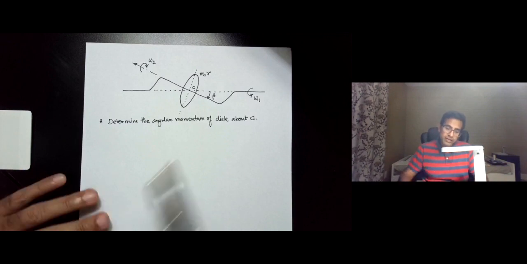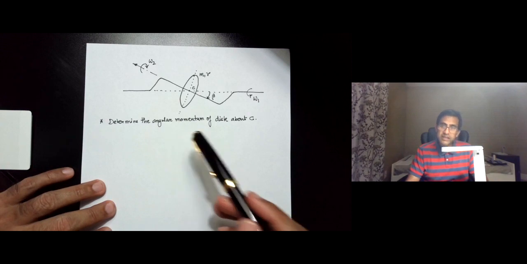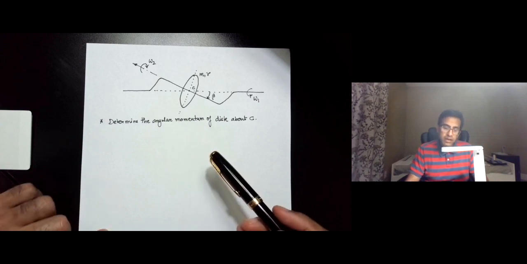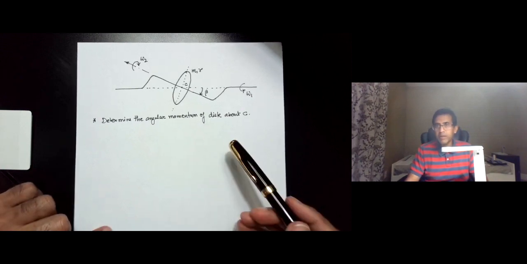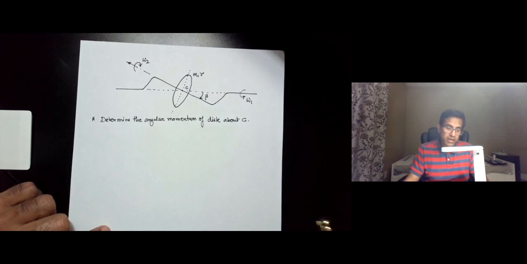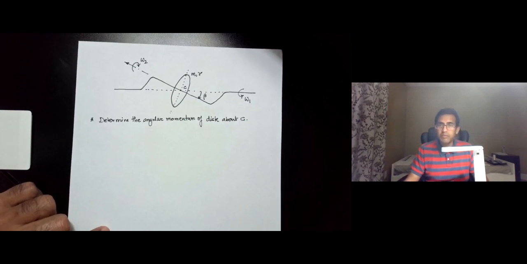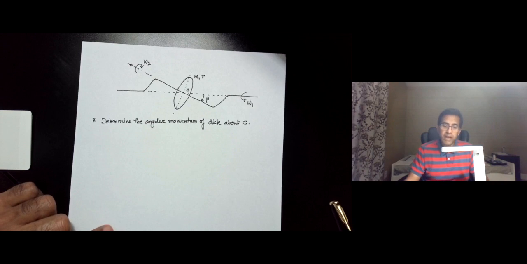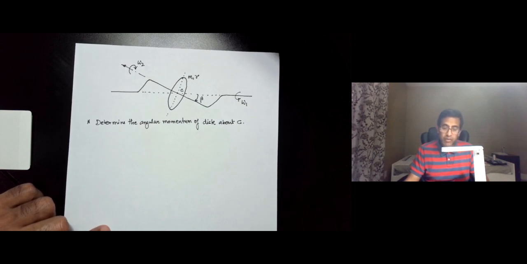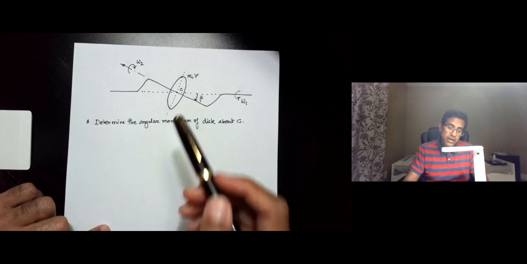So a couple of things here. This is a kinematics problem because just like linear momentum, which involves mass and velocity, angular momentum again involves mass and angular velocities, and in certain cases velocities as well.